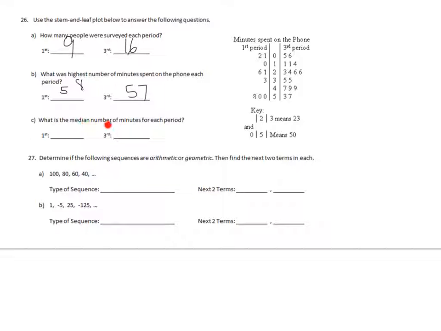What is the median number of minutes? So in my key, I listed the numbers out from least to greatest. So this would be 1 minute, 2 minutes, 10 minutes. When you list them out from least to greatest, put them in order, find the middle number, you get 29.5 minutes and 26 minutes.